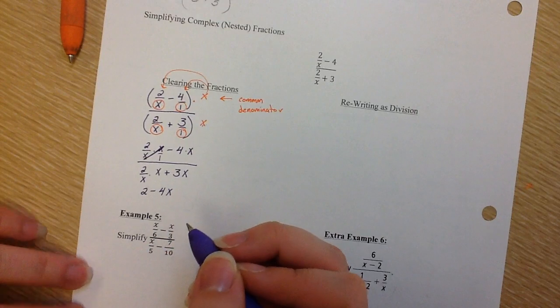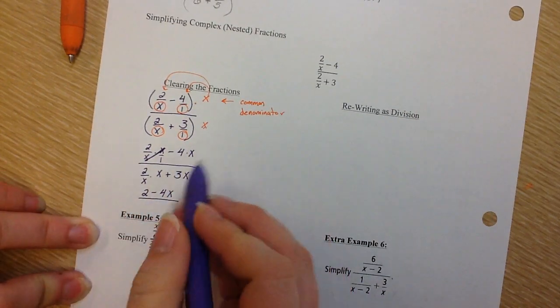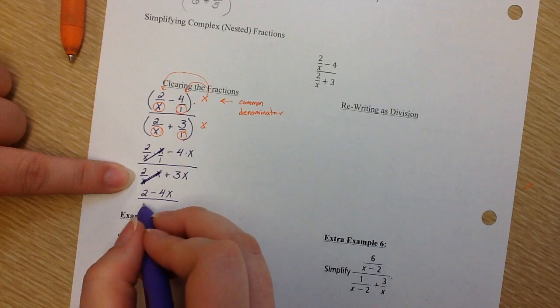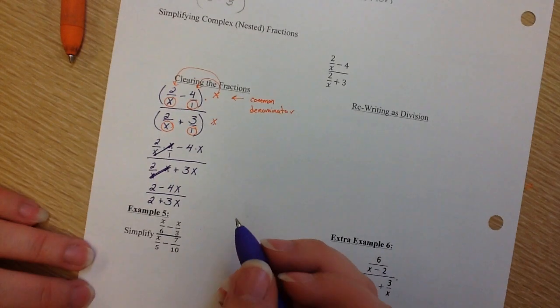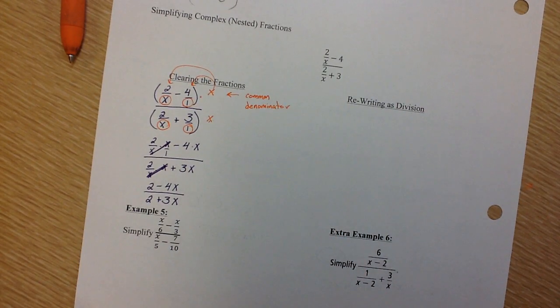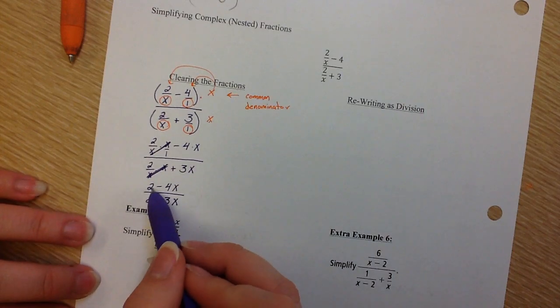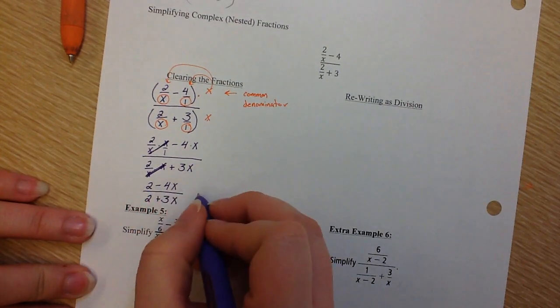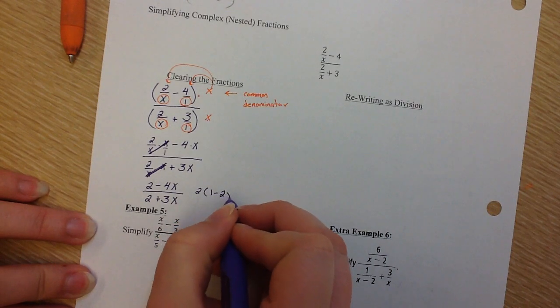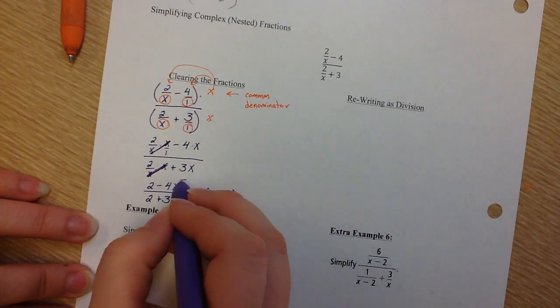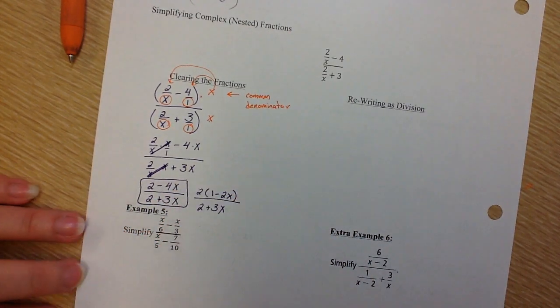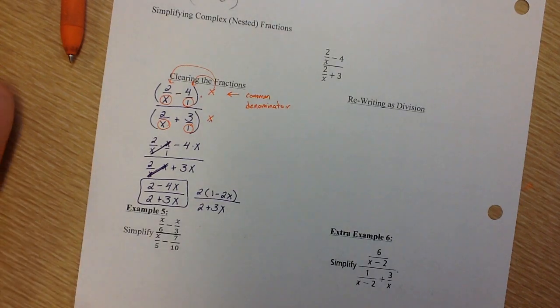So I no longer have a fraction in my numerator. All over, and now do the same thing here. This x divided by x is 1, so I'm left with 2 plus 3x. Now I no longer have a fraction within a fraction. So now we look to see, can this be simplified? I could factor a 2 out of this numerator, and I'll be left with 1 minus 2x, all over. But I can't factor anything out of that denominator, so nothing will cancel. So I think this is about as simplified as it will get.